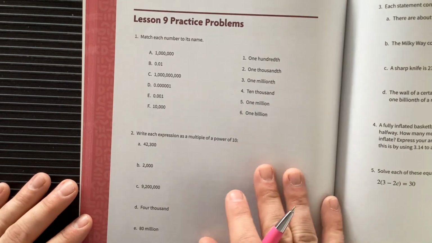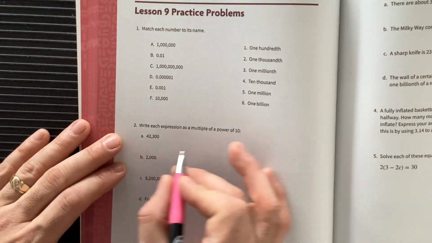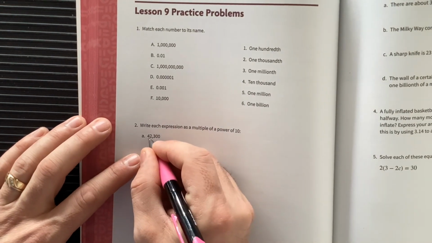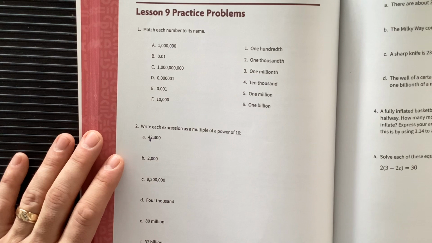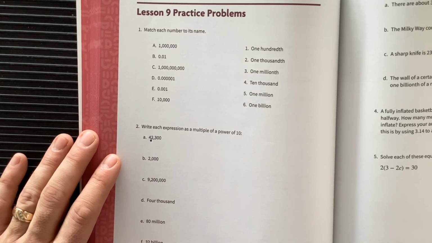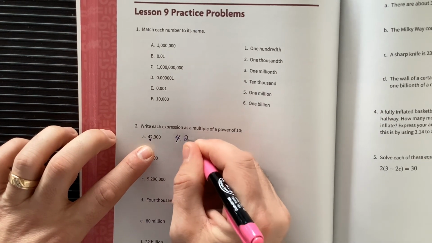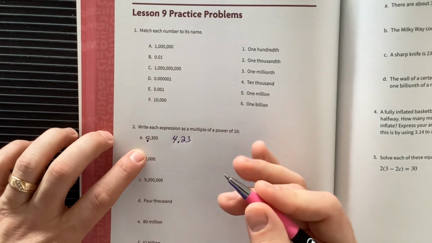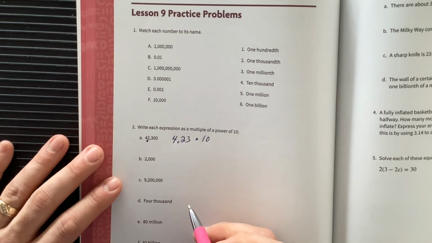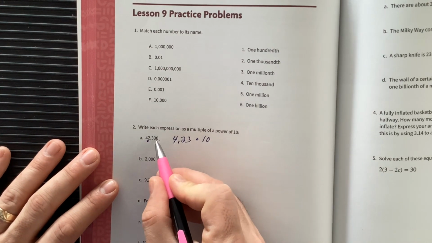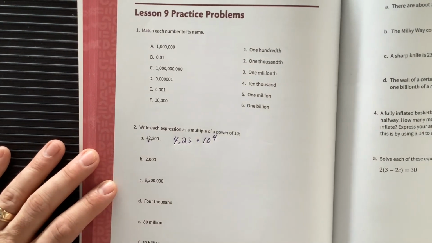Okay, it says write each expression as a power of 10. Okay, so pick anywhere you want and put the decimal. So for letter A, I'm going to put it right behind the 4. A little hint, put it behind the first number that's not a 0. Will make it easier for you. So I'm going to put a decimal right there. So I have 4.23. I could put the zeros on there, not required. And I'm going to say times 10 to the, and then how many spots did I move the decimal? I moved it 1, 2, 3, 4. So I'm going to write it like that.